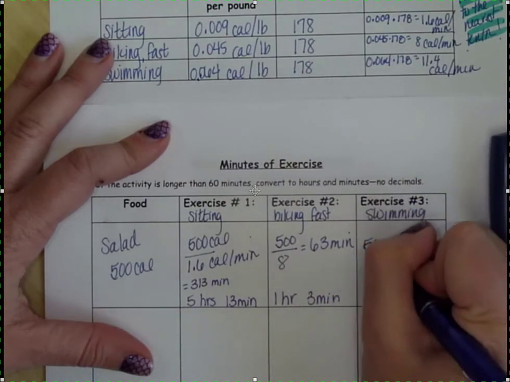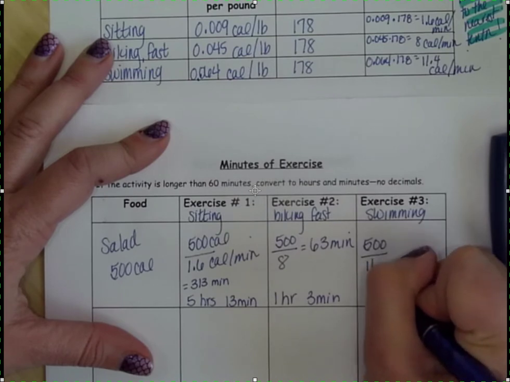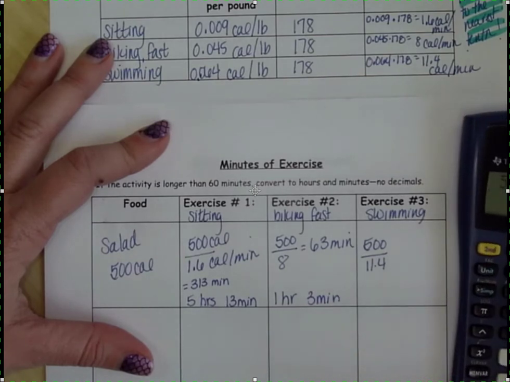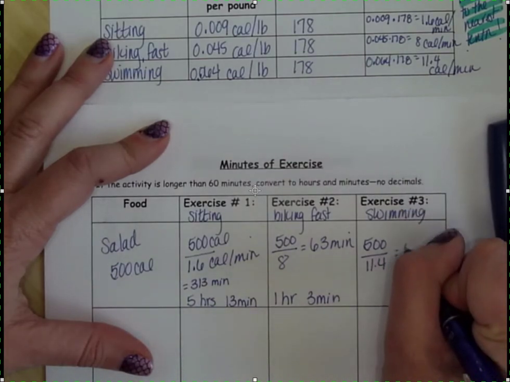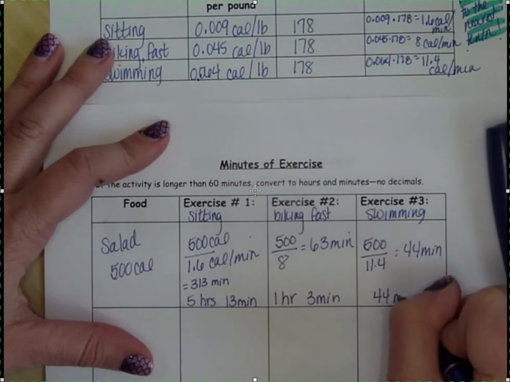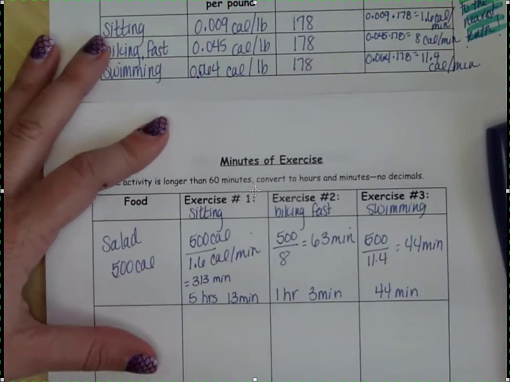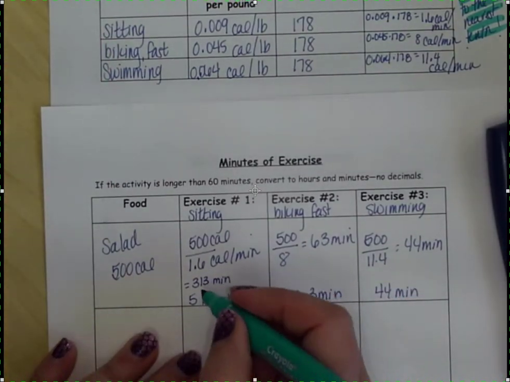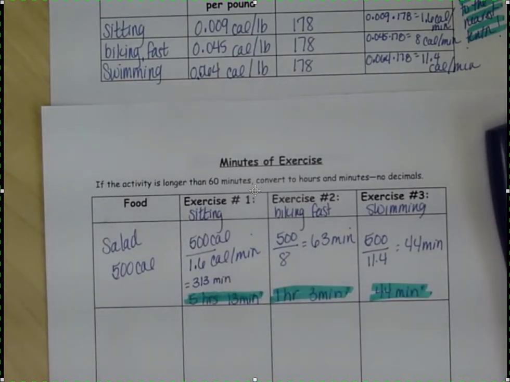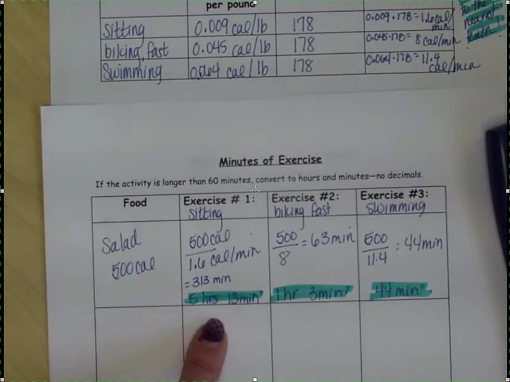Now for swimming, I have 500 divided by 11 and 4/10. So 500 divided by 11 and 4/10 gives me 44 minutes. Since that is less than 60 minutes, I now have my total amount of time it's going to take Abby Wambach to burn off the salad by sitting, biking fast, and swimming.